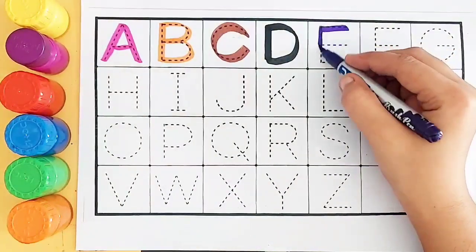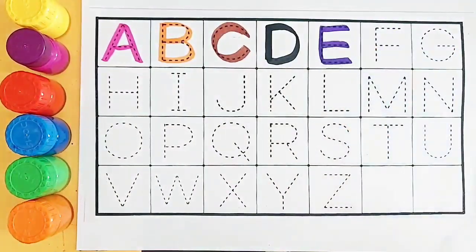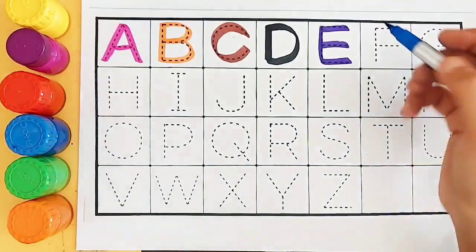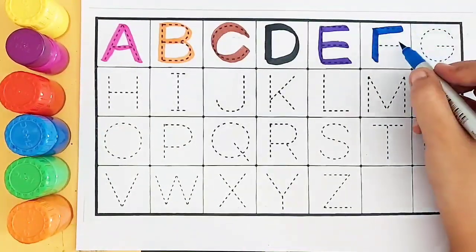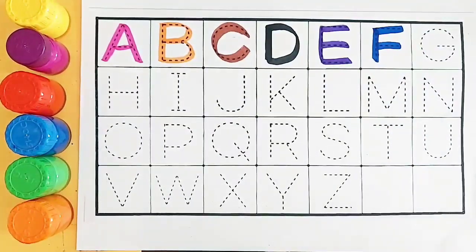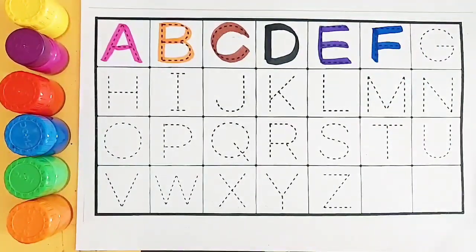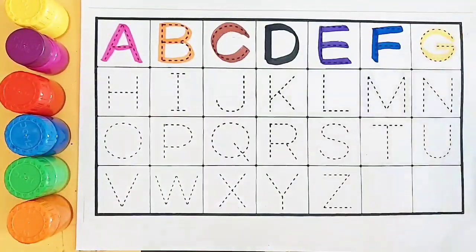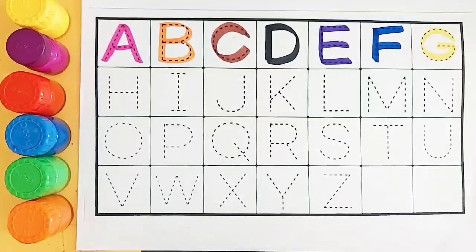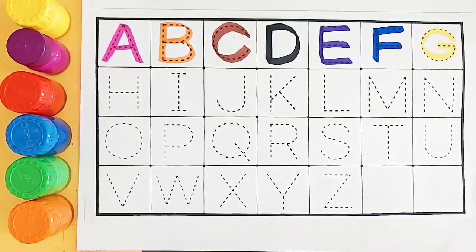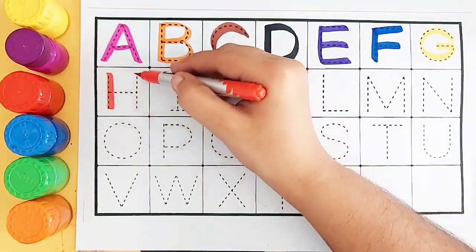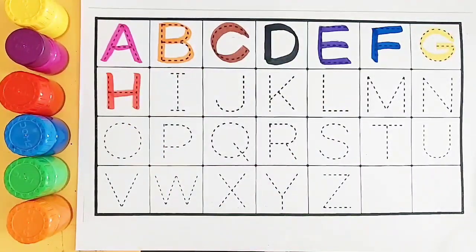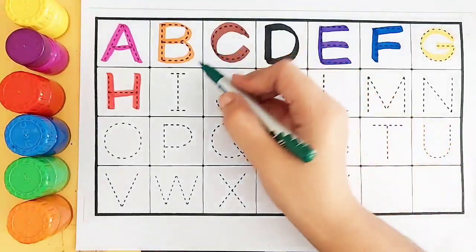Purple color. E. E for eagle. Blue color. F. F for fish. Yellow color. G. G for gorilla. Red color. H. H for hen, green color.